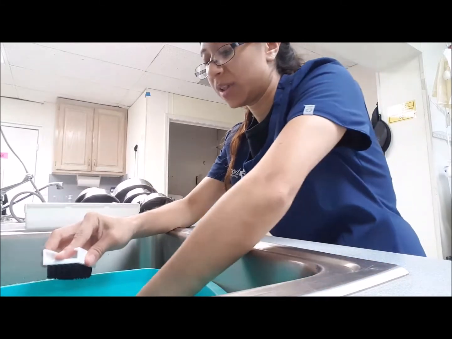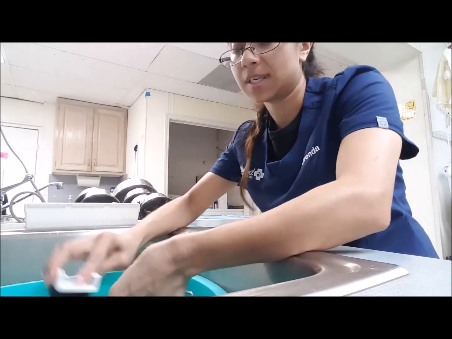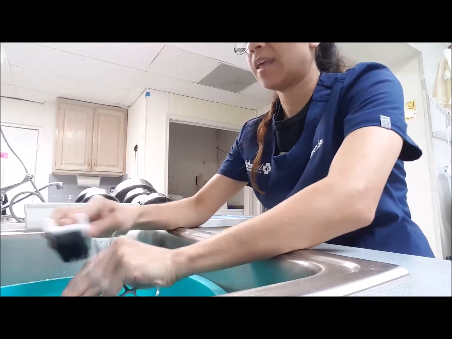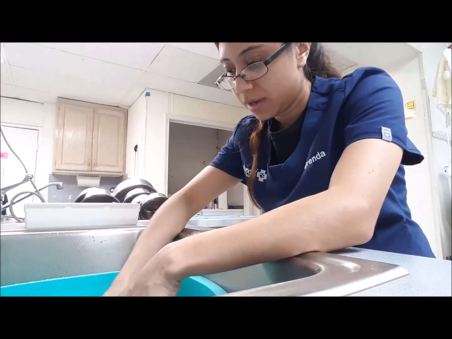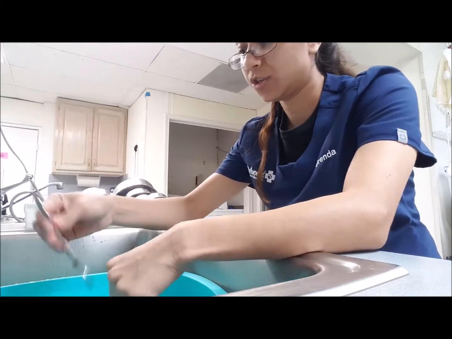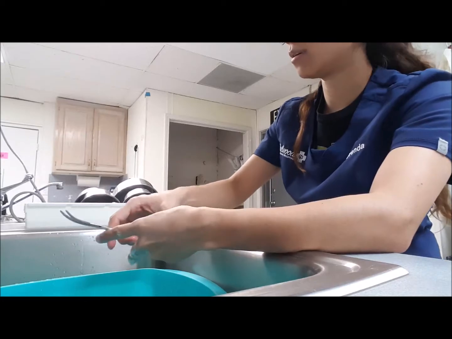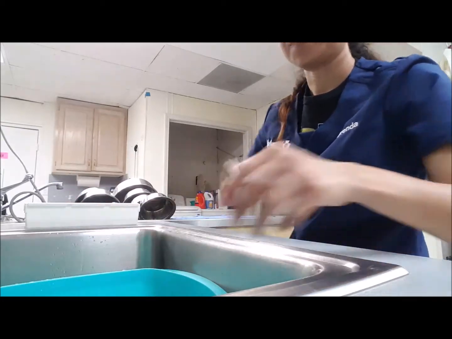It's important to remember that it should not be a steel brush, as it can harm your instruments. And then once we make sure that they are clean, we're going to have them submerged in some lubricant, also mixed with distilled water.